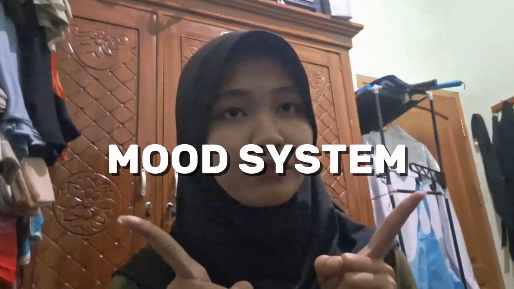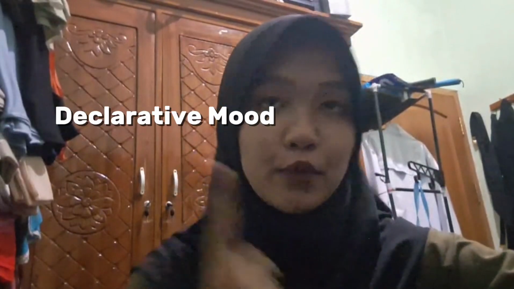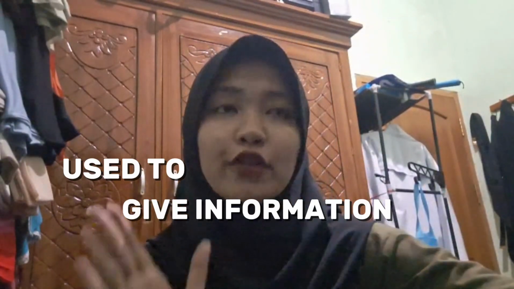Okay, now let's move to the mood system, which relates to interpersonal meaning. The mood system helps us understand the roles of the speaker and the listener in a clause. There are three main types of mood. The first one is the declarative mood, which is used to give information. For example: students understand the lesson. This type typically follows the structure of subject and finite.